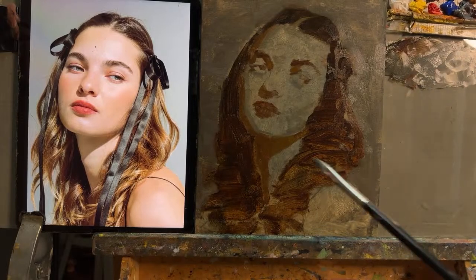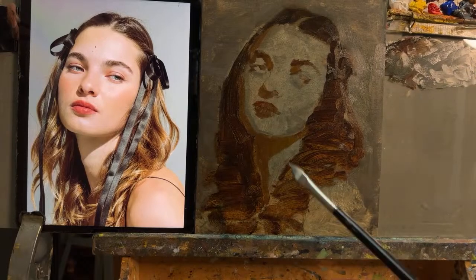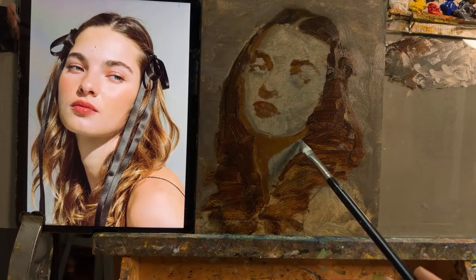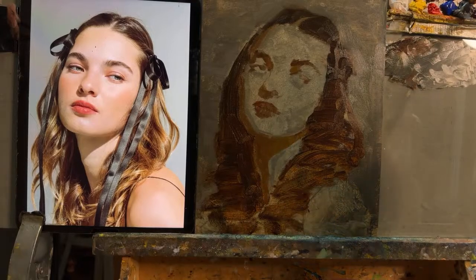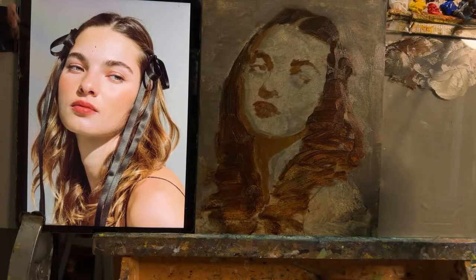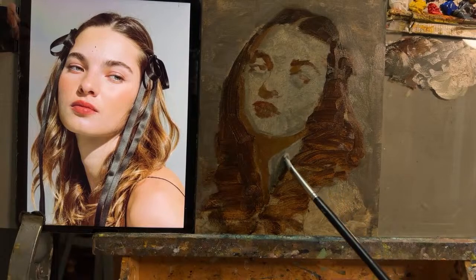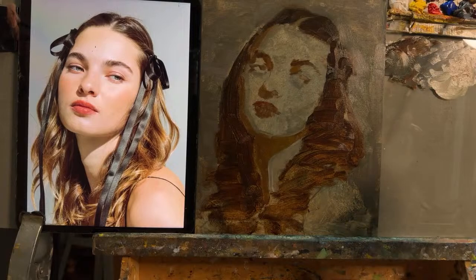Now, before I start painting the light, I'm just going to do a little bit of the neck. I'm going to take a little bit of yellow ochre and my background color, and maybe a little bit of white, mix it in. I need a little more yellow.